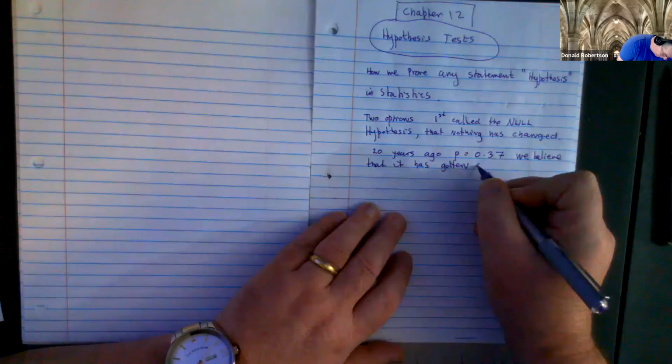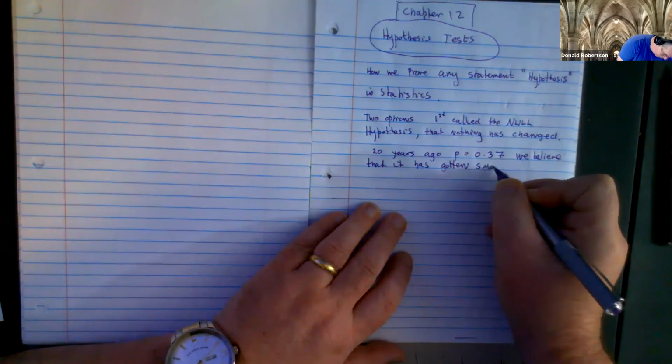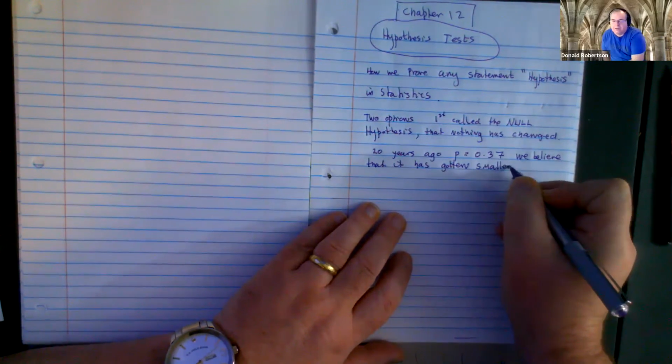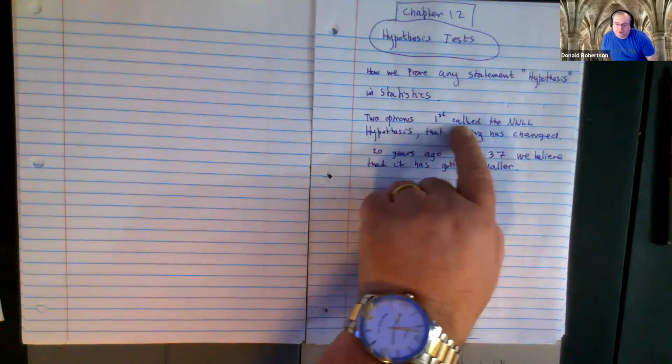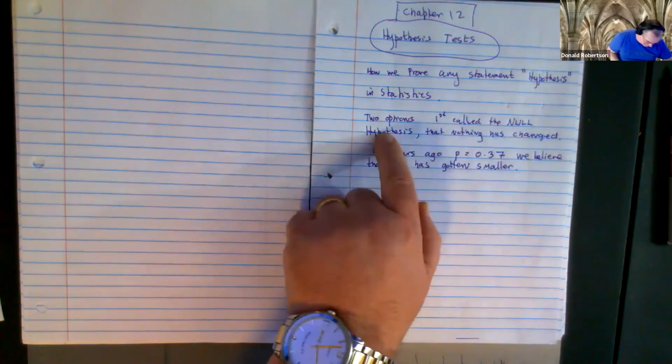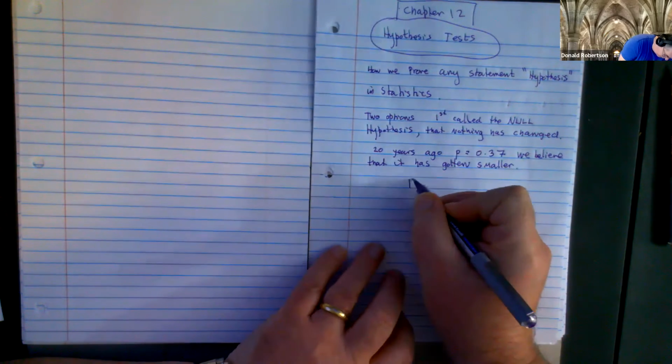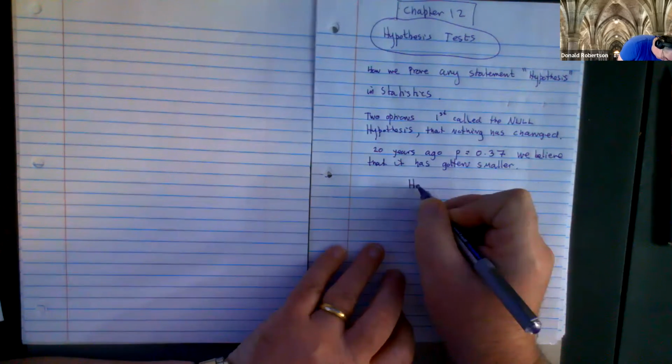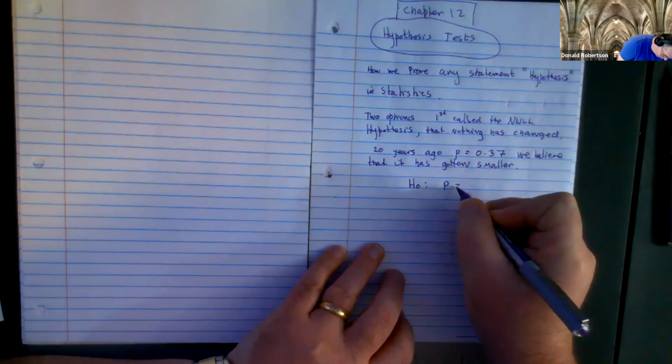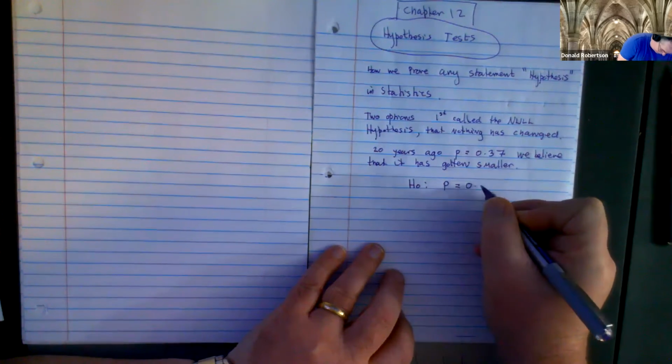In particular, we believe it's got smaller. So how do we prove to the scientific world that this statement, this hypothesis, is in fact correct? Well, we have two options. The first one is called the null hypothesis. That nothing has changed. And we write it down like this: H naught, colon, P equals 0.37.